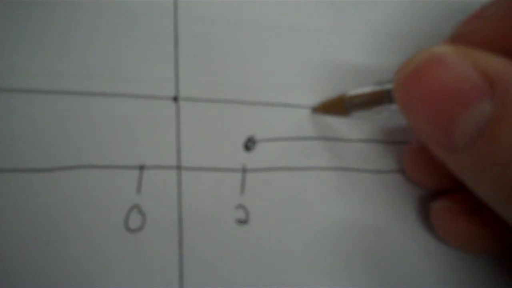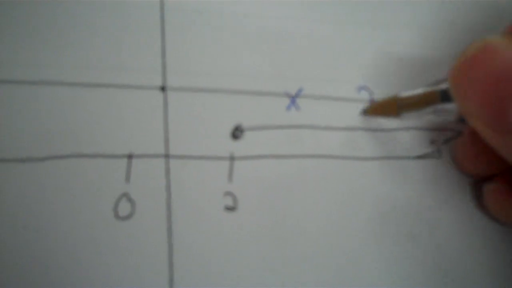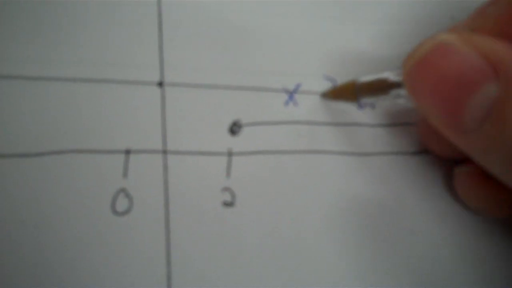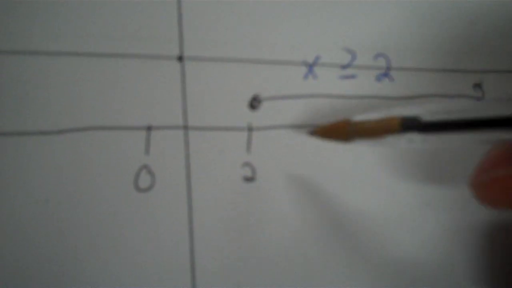Okay, unit test review. Write an inequality for each graph. So you can clearly see we got -7. You want to pick a variable x. You need to put it first in the sentence. And then it's going that way, so it'll be less than, no equals. Okay, this one would be x with 2. It's going right, so greater than or equal to, because it's closed.